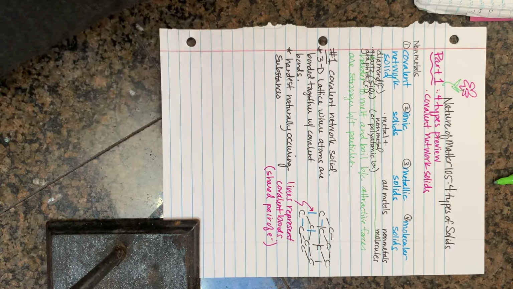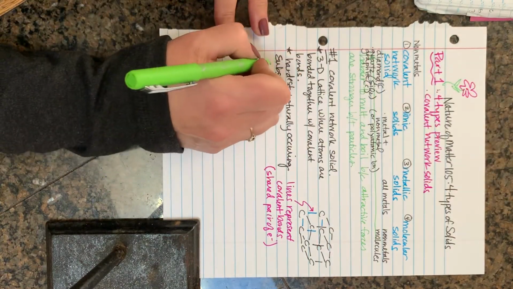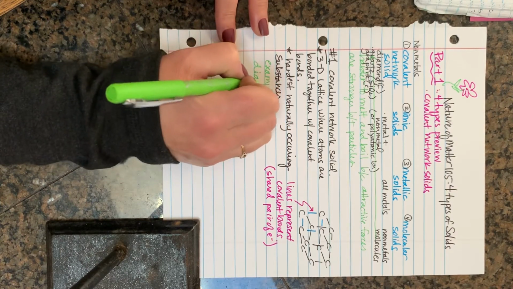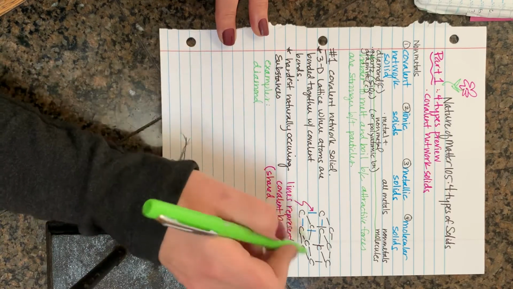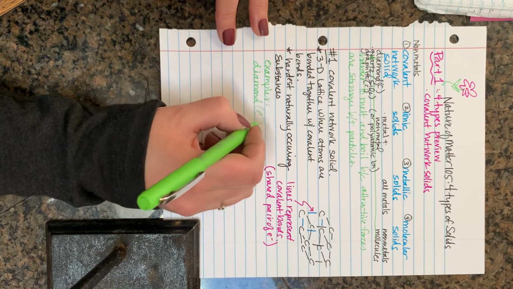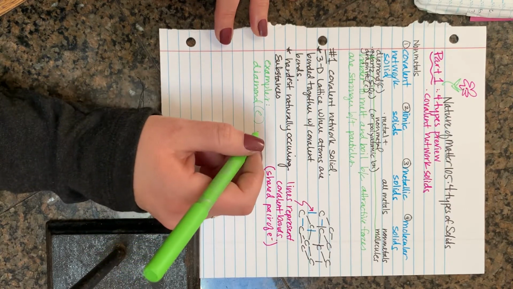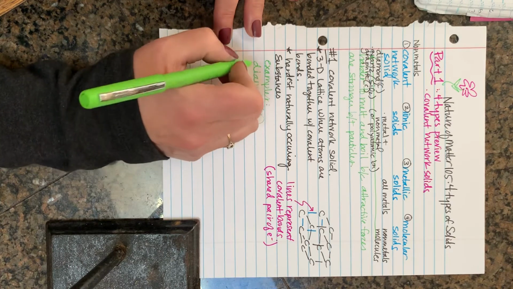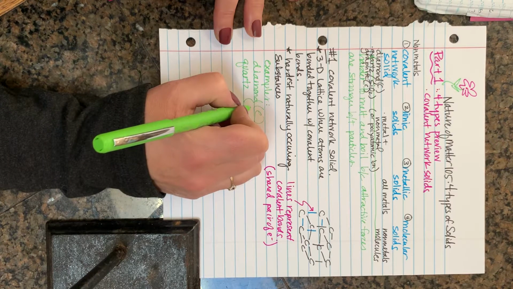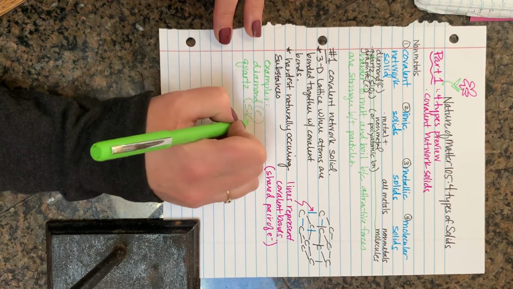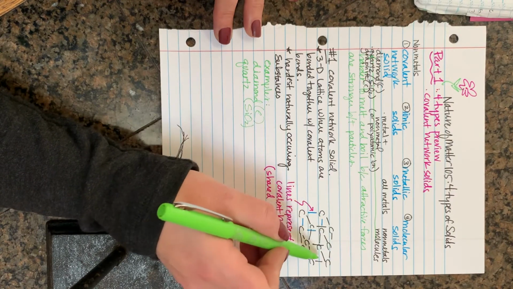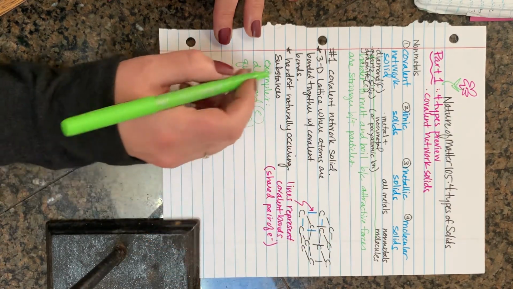And the three examples that you need to know are diamond, which is a three-dimensional lattice of carbons where they're all bonded up and down. So that's carbon bonded on all 6 possible sides. And quartz, which would be silicon dioxide in a similar situation. You'd have silicon and then oxygens and silicon and then oxygens instead of just carbons.